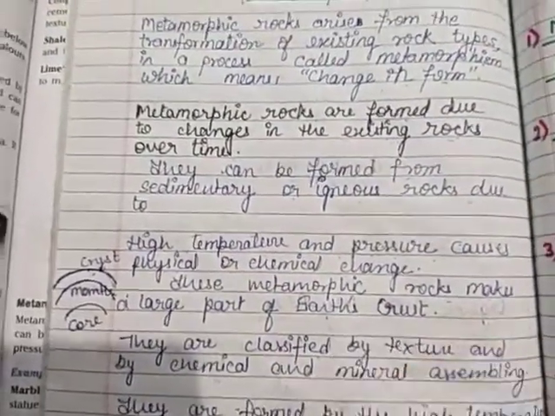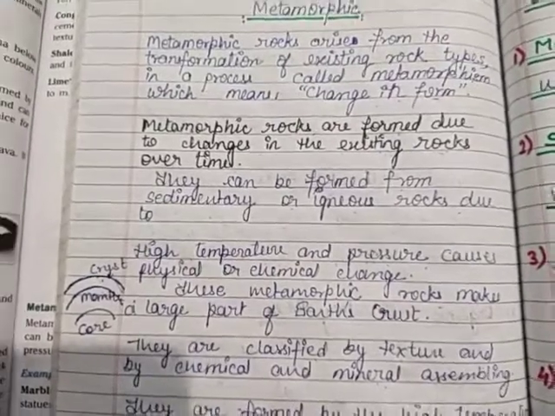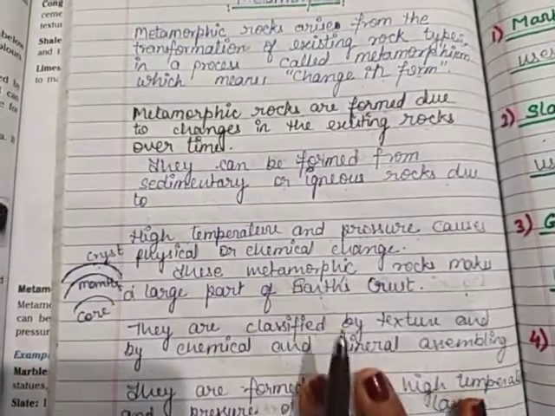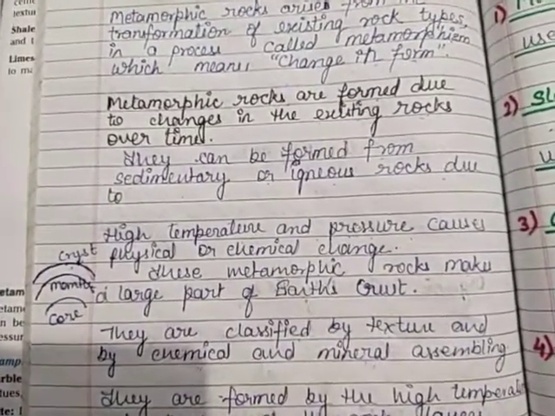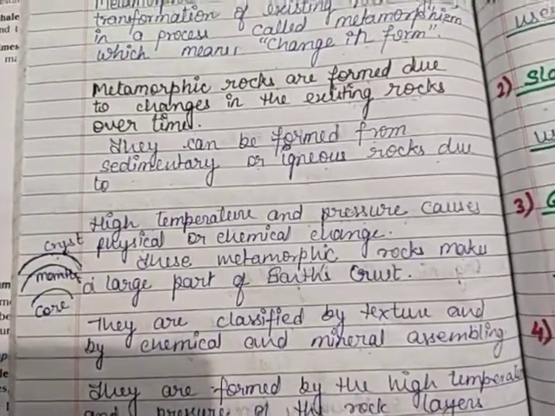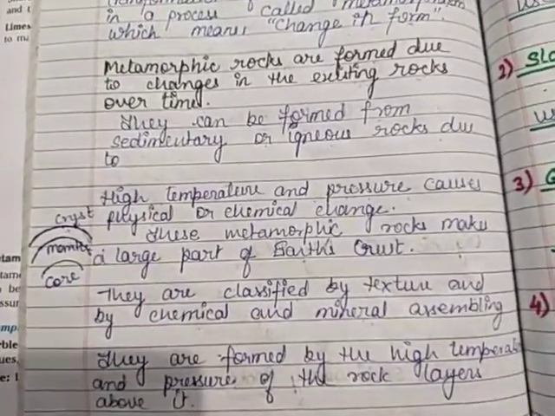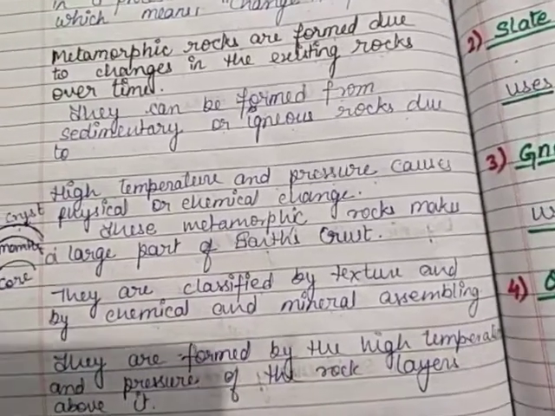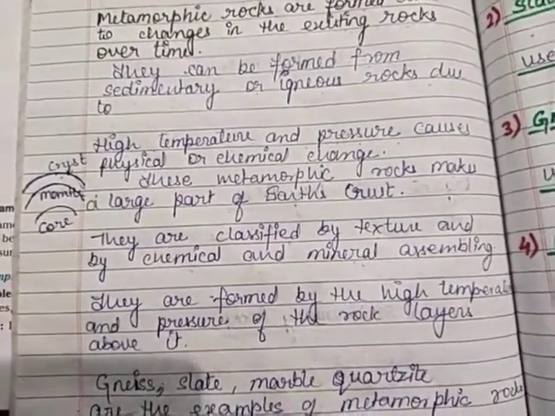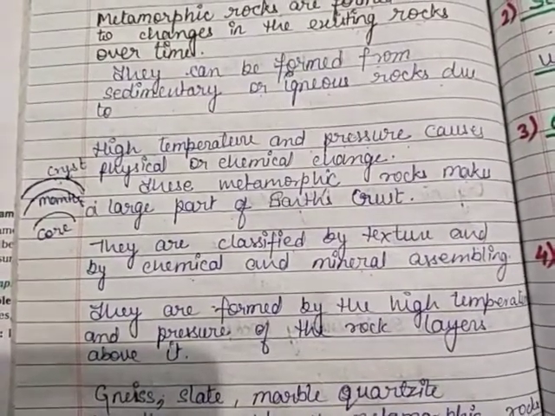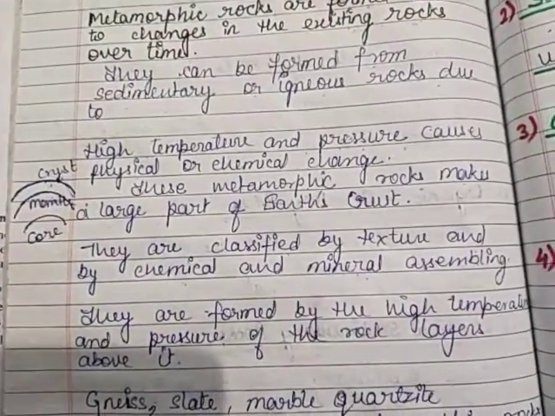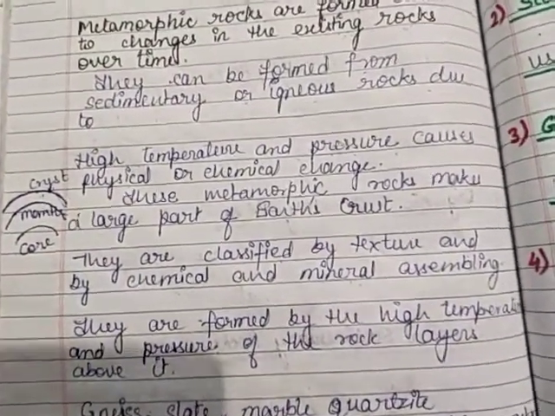So basically, what are metamorphic rocks? How are they formed? Metamorphic rocks are the rocks which are formed due to certain changes in pre-existing rocks. They are formed either from sedimentary or igneous rocks. The higher temperature and pressure cause the physical and chemical changes in the rocks.